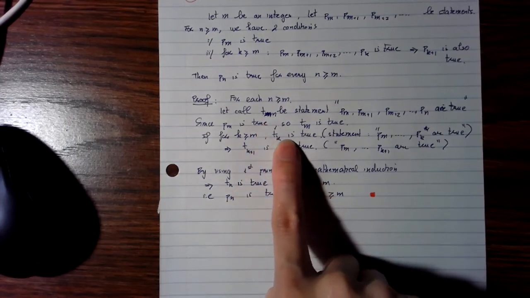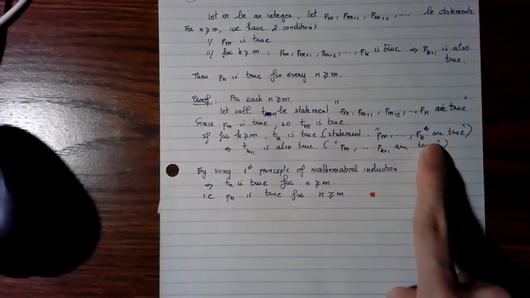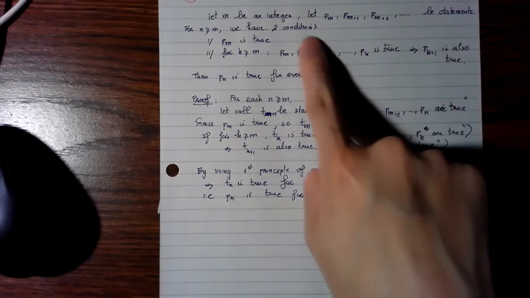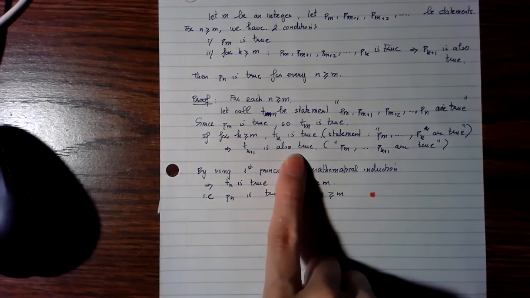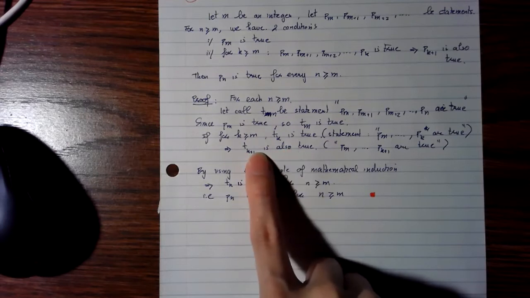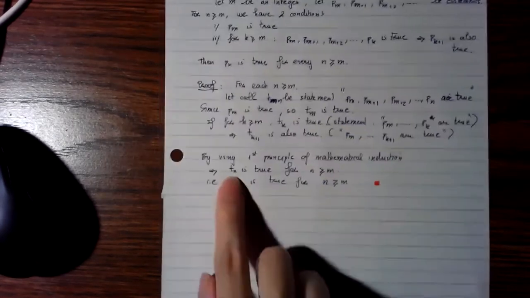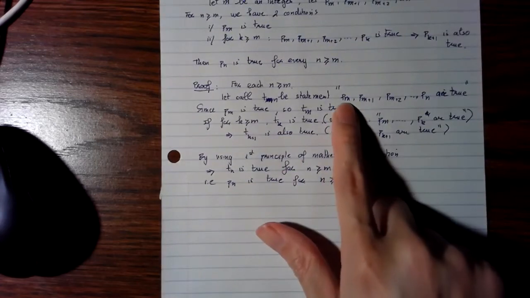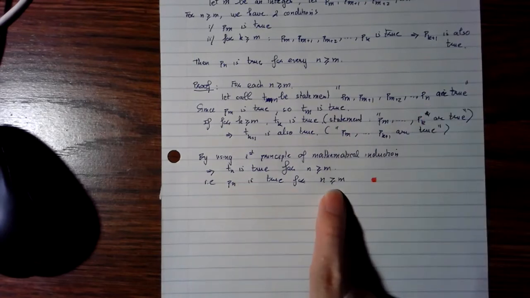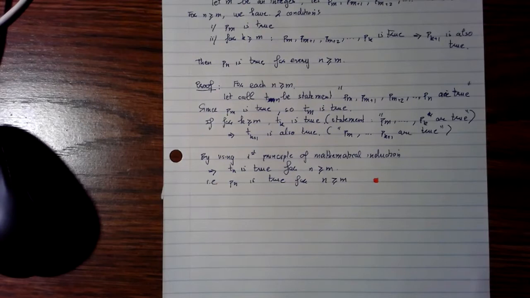Then we assume the hypothesis. If Tk is true, where Tk is the statement from Pm to Pk, and according to the first mathematical induction condition, if Tk is true, then Tk plus 1 is also true. And Tk plus 1 is Pm to Pk plus 1 are true. Then we can conclude that Tn is also true for n greater than or equal to m. And Tn is everything from Pm to Pn. It means Pn is true for all n greater than or equal to m. So that is how you prove the second induction by using the first induction.